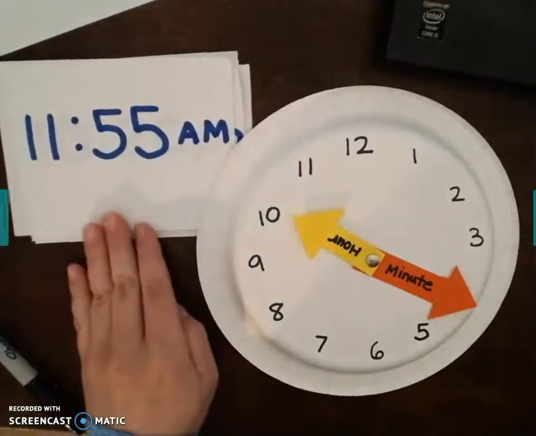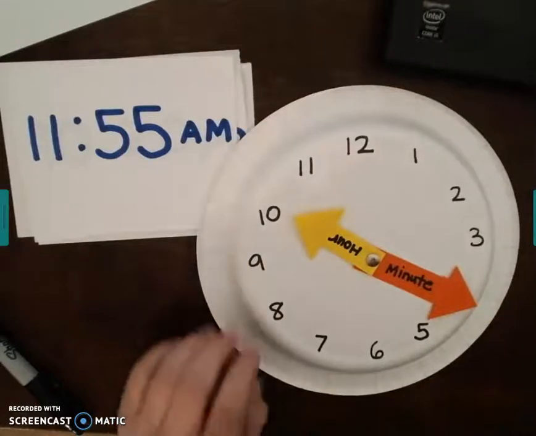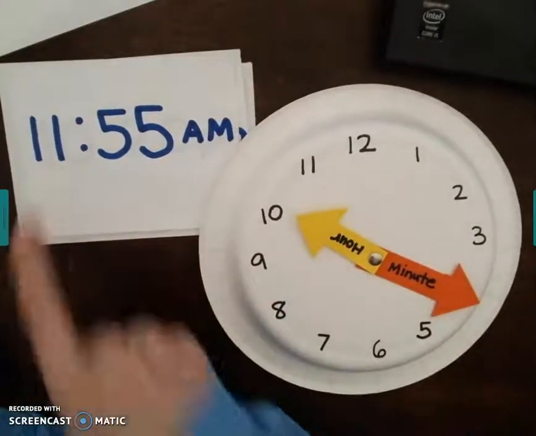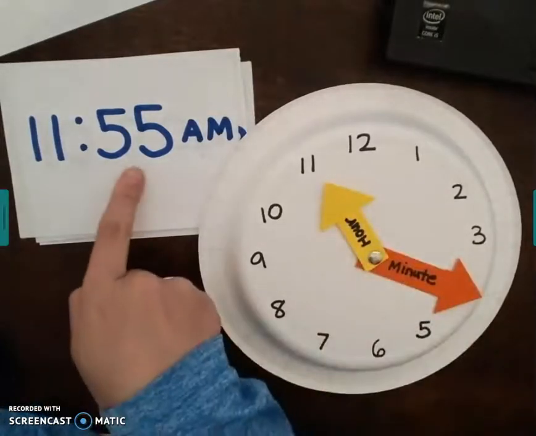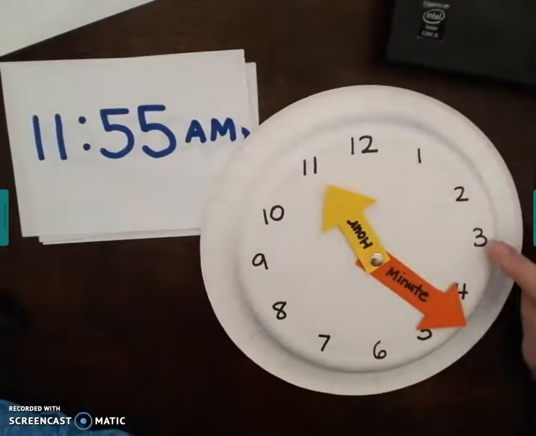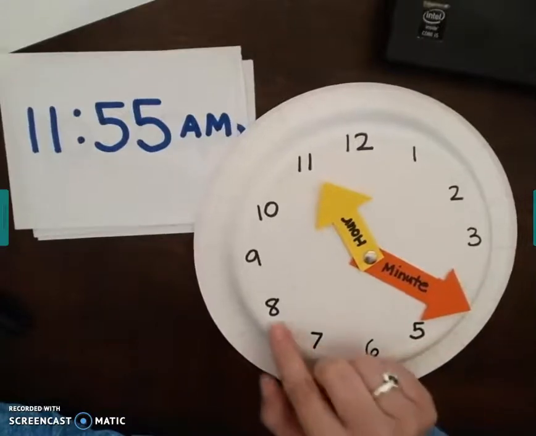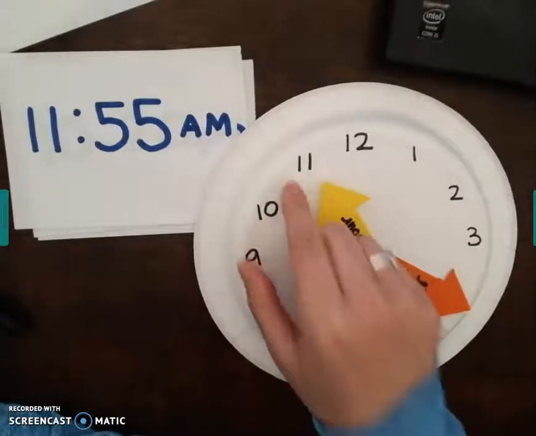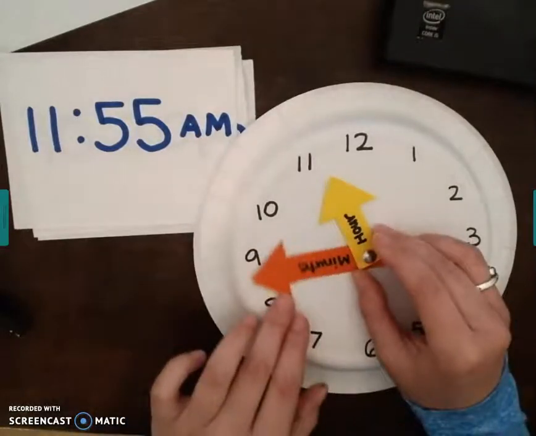Ooh, 11:55 a.m. This one tricks you guys a lot on our quizzes and daily grades. Let's look up here. My hour hand is on the 11. Put it up here by the 11. And then 55 is our minute. So let me go around and count. 5, 10, 15, 20, 25, 30, 35, 40, 45, 50, 55. Uh-oh. So both of these hands are up towards this way.